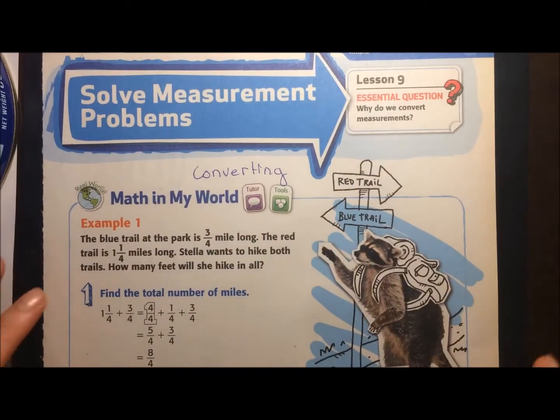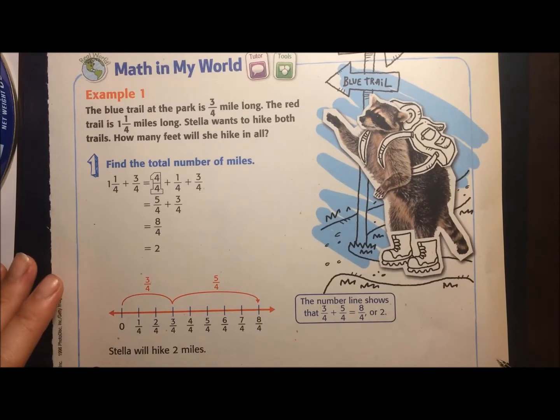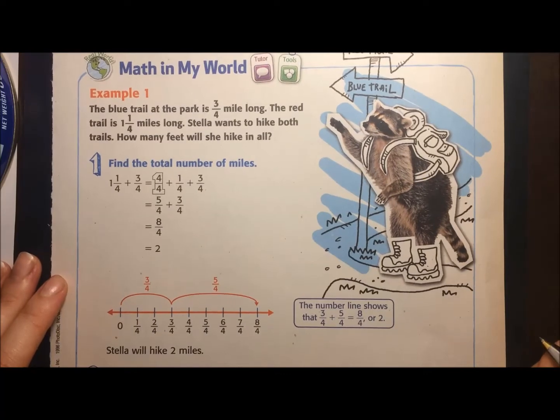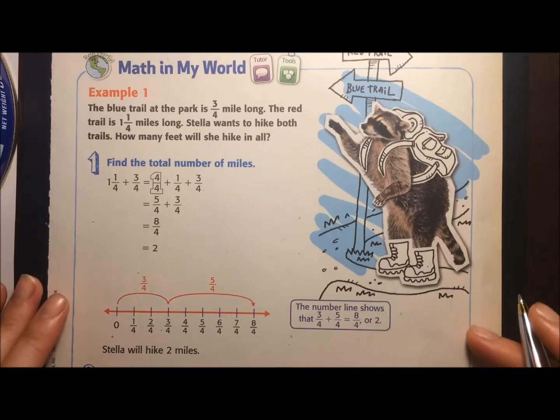The blue trail at the park is 3/4 mile long. The red trail is 1 1/4 miles long. Stella wants to hike both trails. How many feet will she hike in all? Okay, so there's a lot going on in this problem.